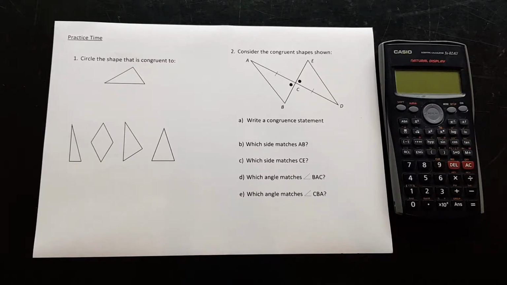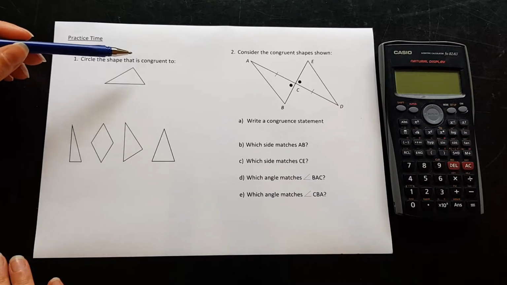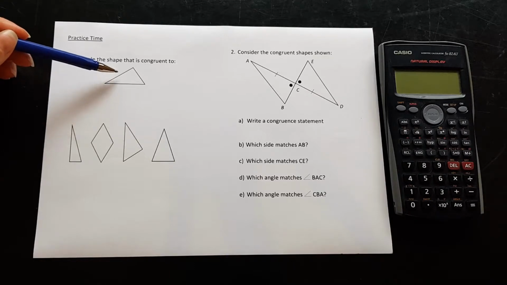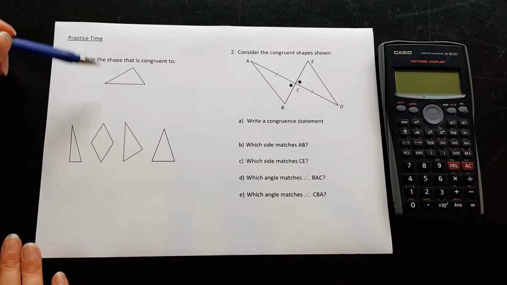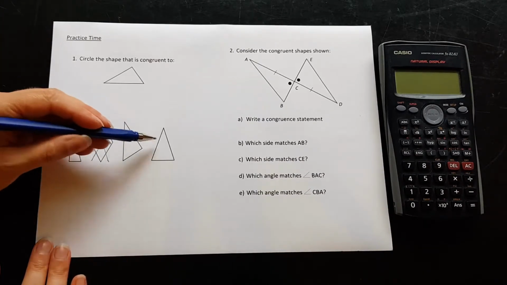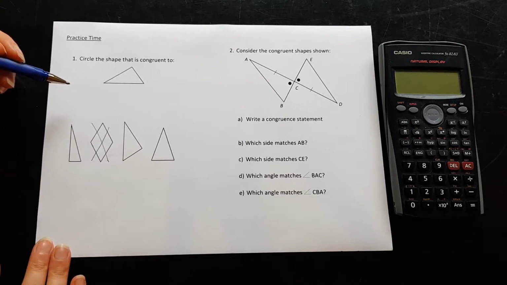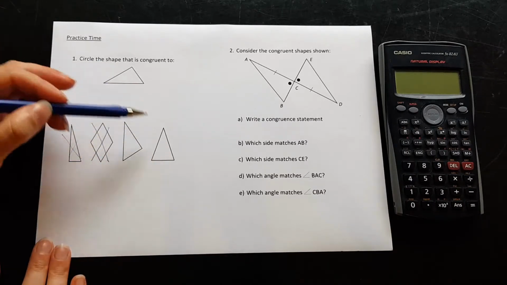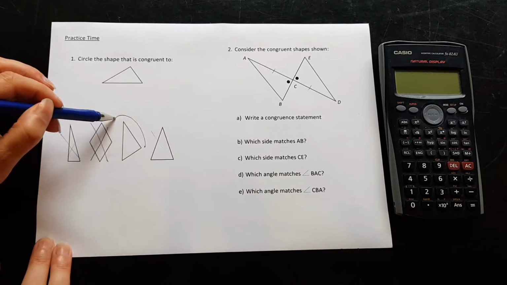Okay, so here's just a quick couple of questions for you to practice. Have a try of these few questions by yourself first, and then have a look at the answers. So question number 1, circle the shape that is congruent. Remember, congruent means exactly the same shape and size. Okay, so I have a triangle here. Well, for starters, this one's not even a triangle, so it's not going to be that one. Okay, so I have 3 triangles left. Which one is exactly the same shape and size? Well, this one's a bit too narrow, and this one's isosceles. This one here is the one that is congruent.